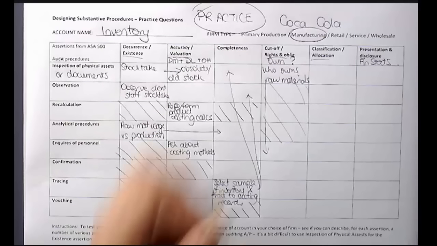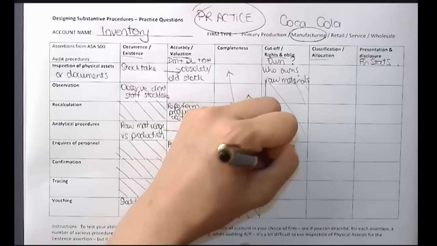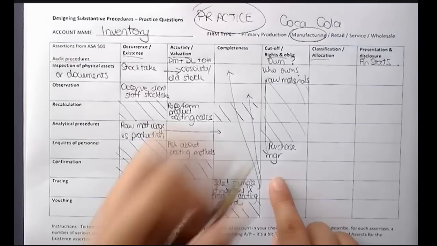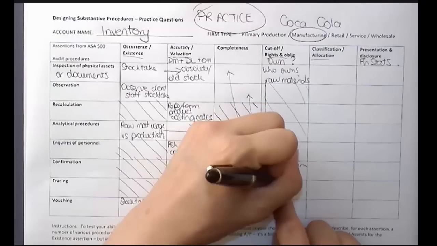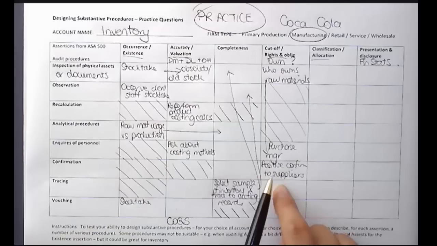I can use a confirmation here, so I could send a positive confirmation, positive confirm to the suppliers. Can they confirm the method that the client uses to purchase our inventory? When do we own it? Do we own it when it leaves the supplier, or do we own it when it reaches us? So it's not necessarily tracing or vouching specifically, but it's more going to be along those inquiry lines.